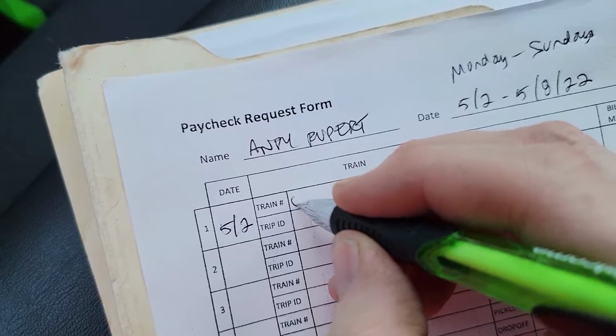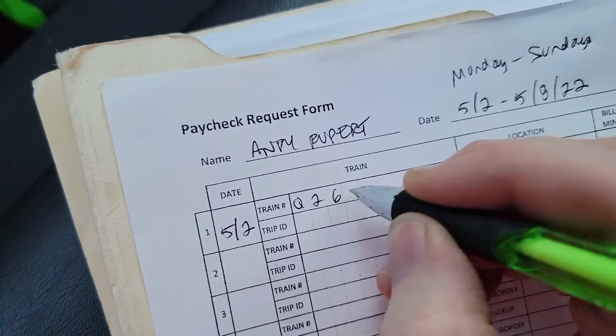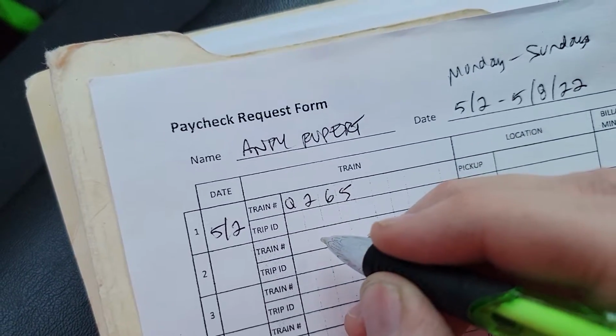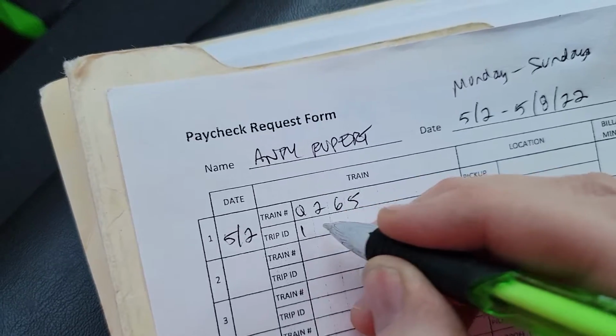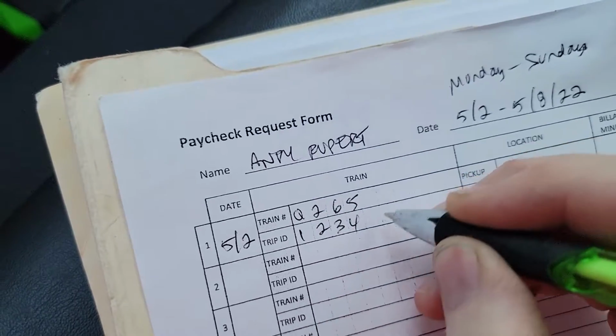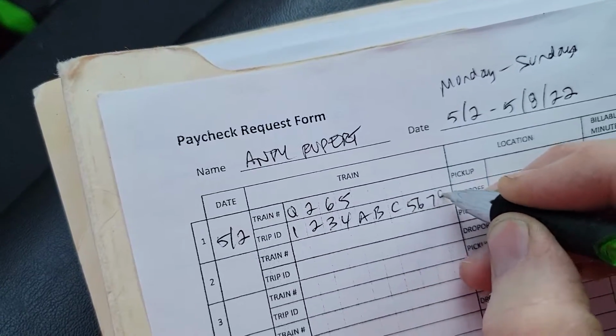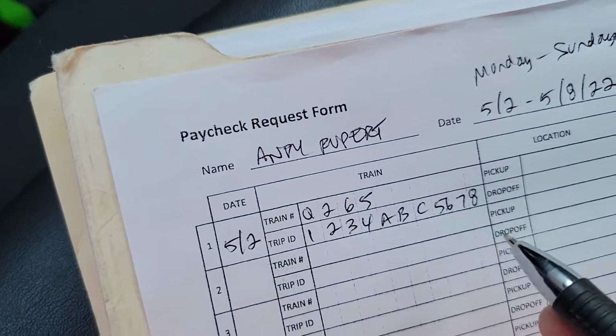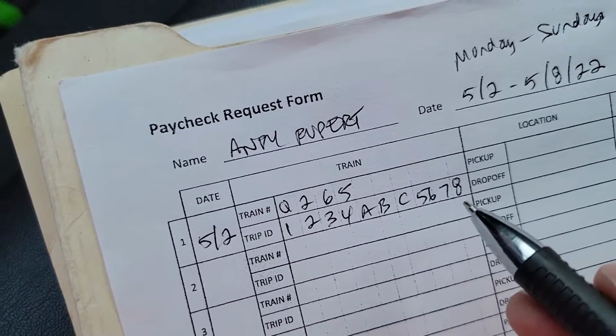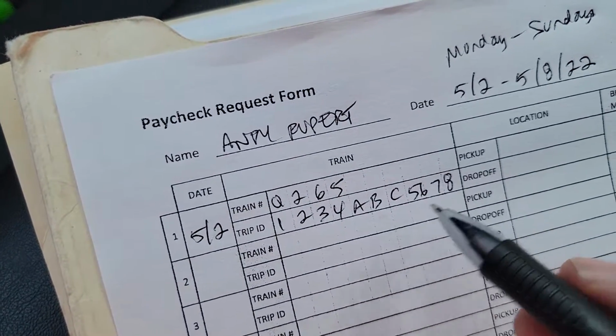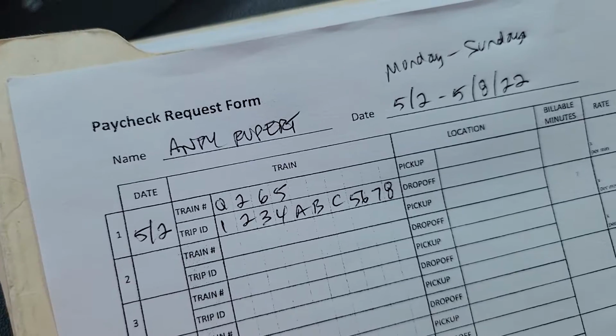So the Q265, and then the ID number was 1, 2, 3, 4, A, B, C, 5, 6, 7, 8. If the number's too long, just squeeze it in. There are 10 blocks there. If it's longer, then just squeeze the numbers in.